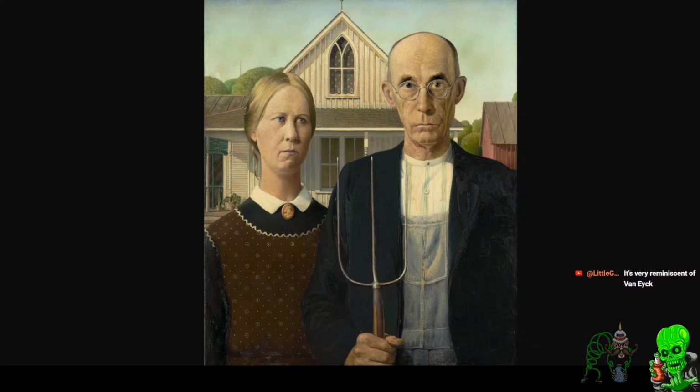The composition of the painting is incredibly tight, and the Gothic window is echoed by the two figures standing side by side. The pitchfork repeats the same pointed vertical logic of the window, and the pitchfork shape appears in the stitching of the man's overalls. You can see that right in the front here. Oh yeah, and I didn't notice that until it was pointed out. I was like, oh yeah, totally. There's like a pitchfork right in the front of his overalls.